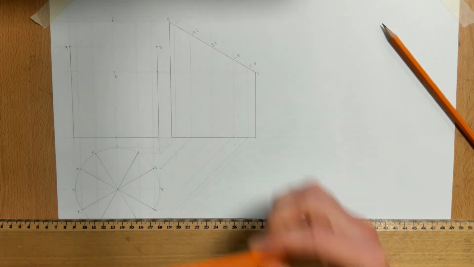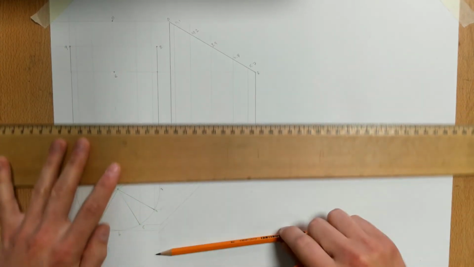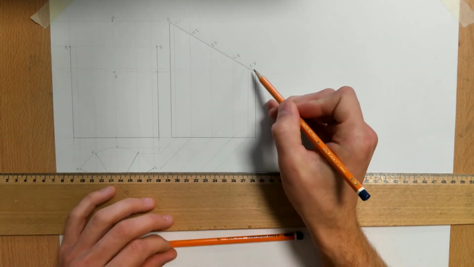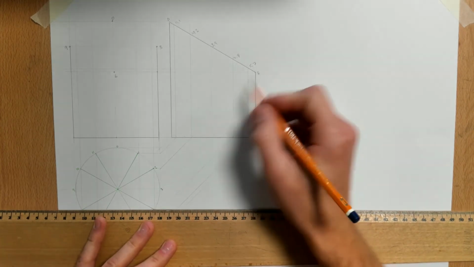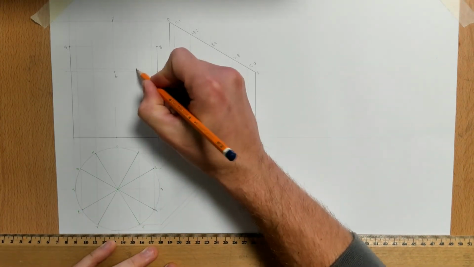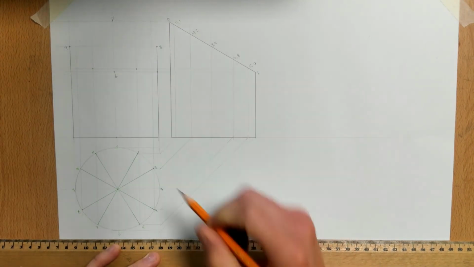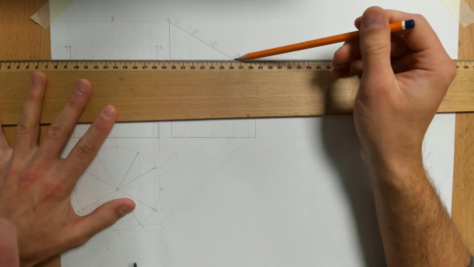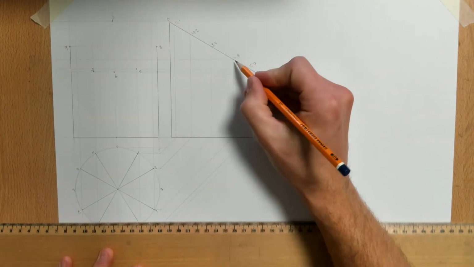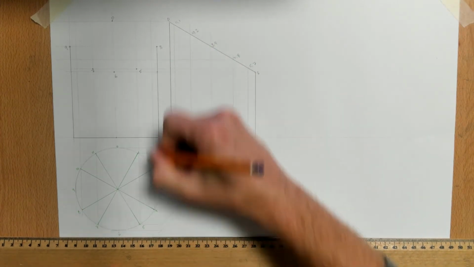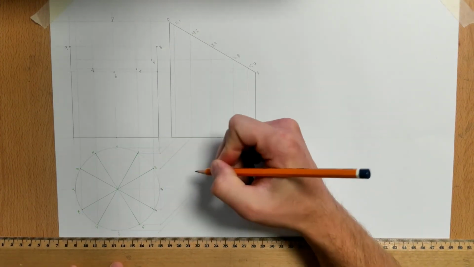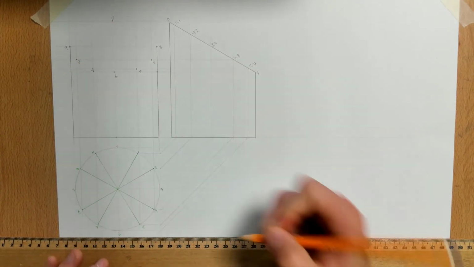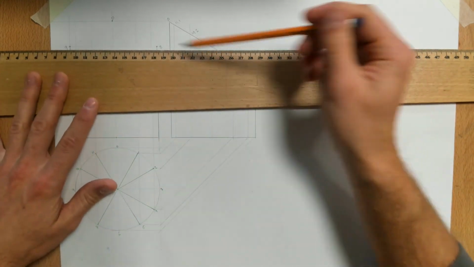So all we need to do now is project our points across from our end view into our elevation. Say for example, where the line 5, 7 crosses 5 coming up from our plan view, and across 7 coming up from our plan view, that gives me points 5 and 7 on my ellipse. Repeat that with 4 and 8, bring them across, where the line 4, 8 comes across and intersects the line 4 coming up, I can label it point 4, and likewise where it crosses the line 8 coming up from our plan, we can label point 8. We've already got 3 and 9.